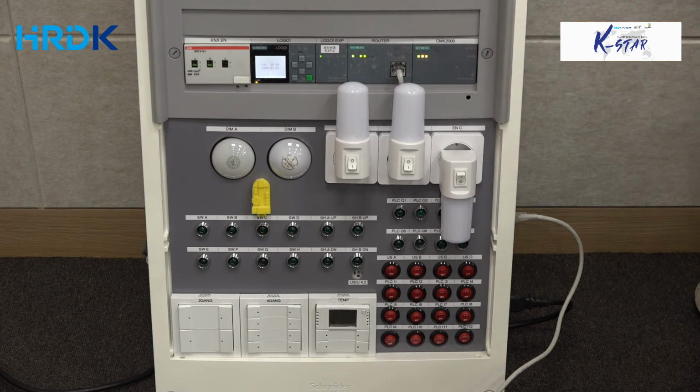So the component I'm pointing at with my finger is the CMK2000.